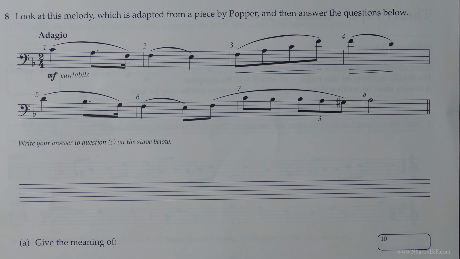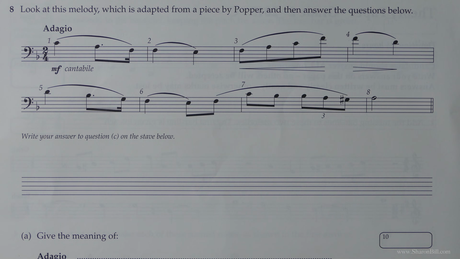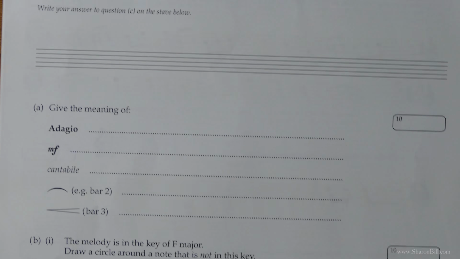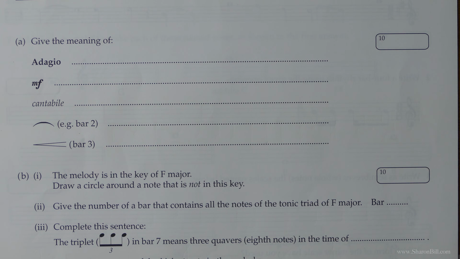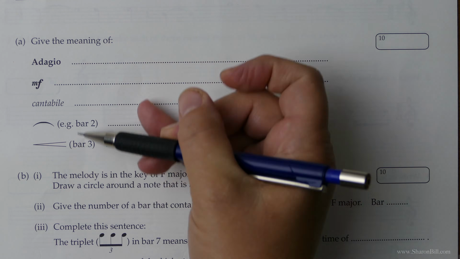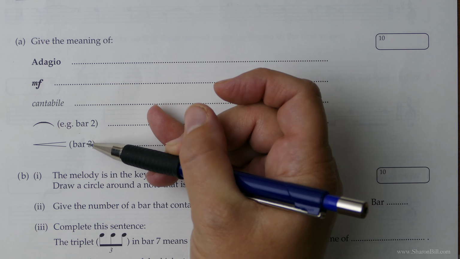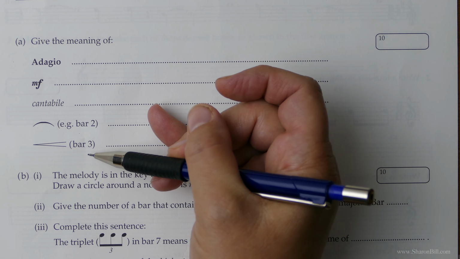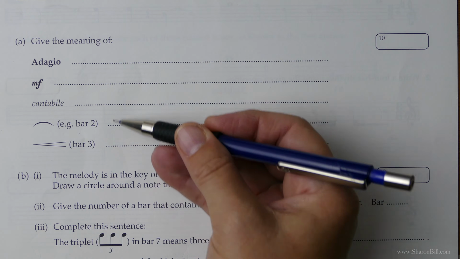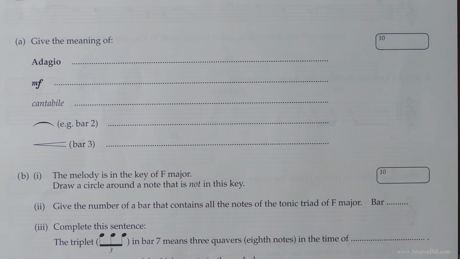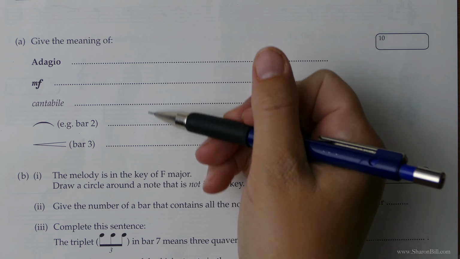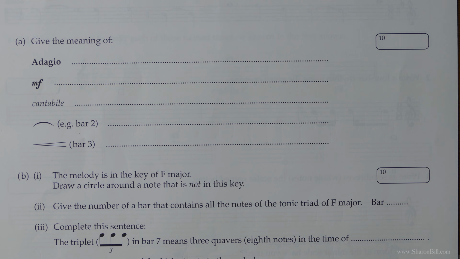Always write in pencil, and then it doesn't matter if you go wrong, you can just rub it out and have another go. And know that from 2018 onwards, these performance directions and musical terms will be presented to you in a multiple choice format. However, I recommend that you go ahead and just give these their full definition, or have a crack at that at least, because that's super revision for when you actually get to the exam paper.